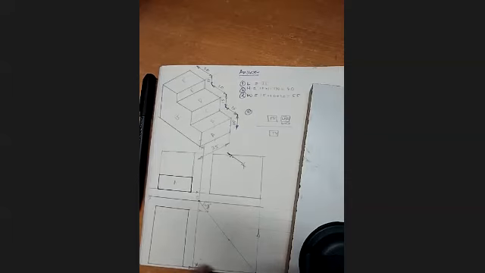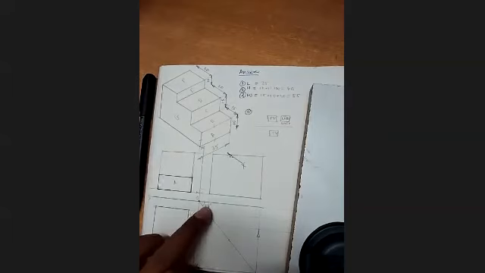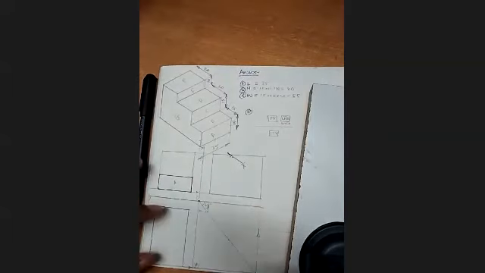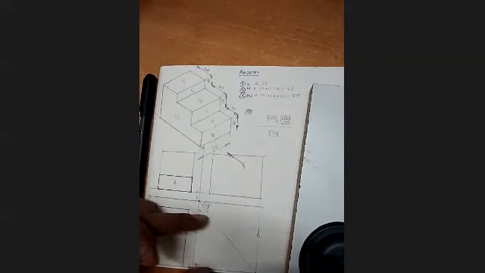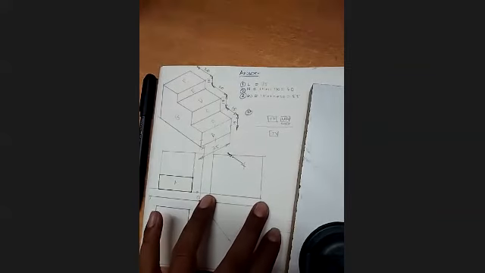Then we have taken vertical projection from both the extreme points. So with this 45-degree line, this 55, if you project it and later on measure it, you will find 55 only.